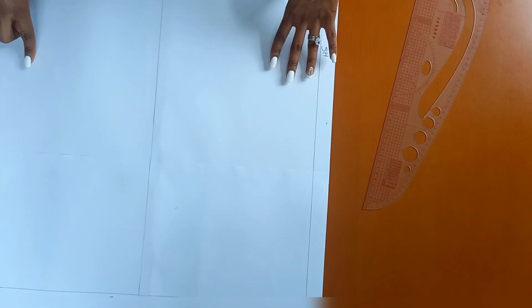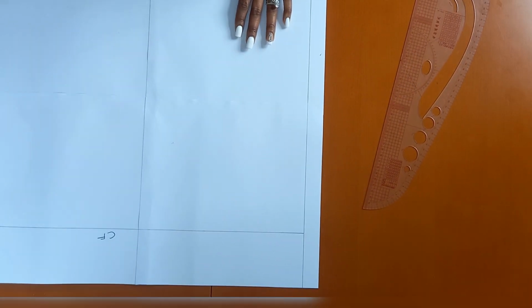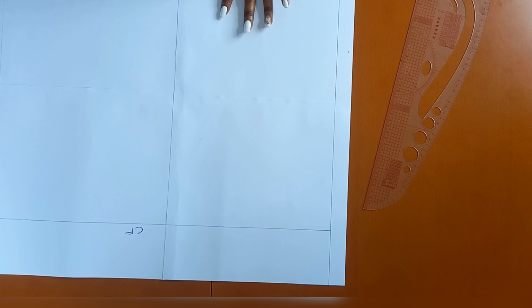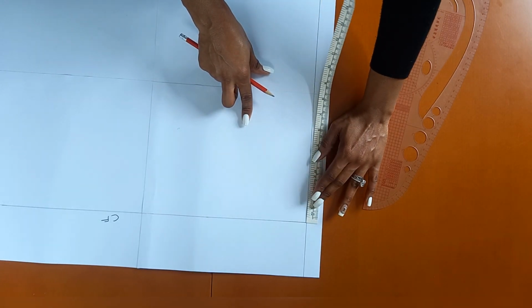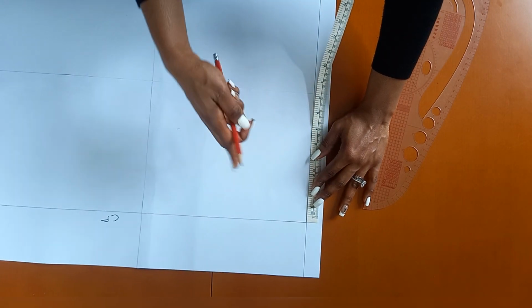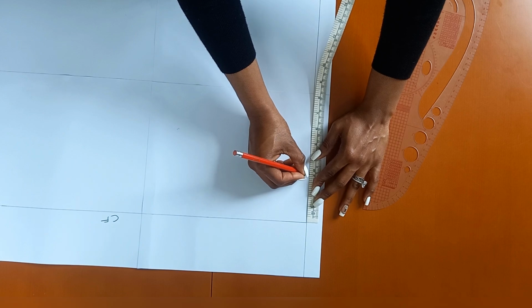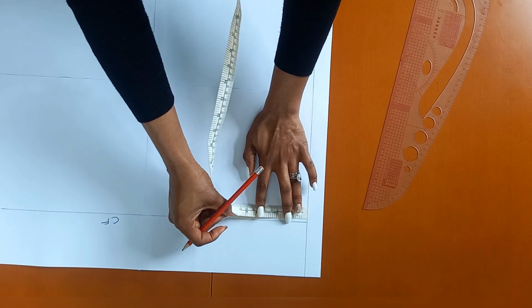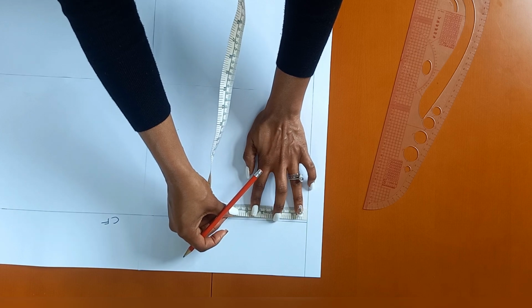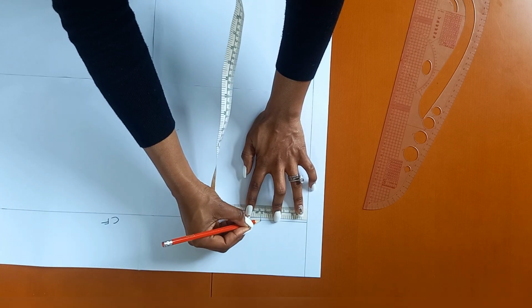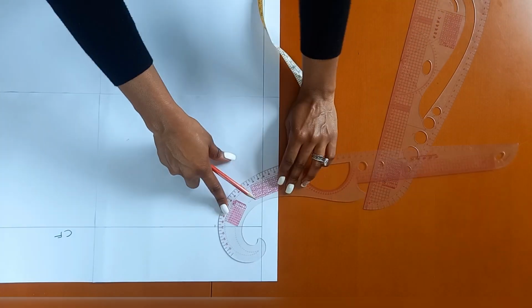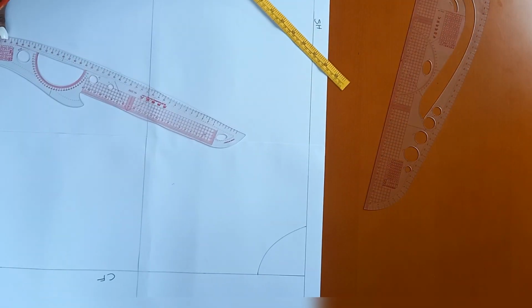So next we're going to be marking our front neck. So for our front neck, the width we're going to be using is 3 inches, and the depth is going to be 3 inches. I'll just go ahead and mark 3 inches here. 3 inches width and 3 inches depth. So now I'm just going to pick up a curve that works for me. So that's my front neck.